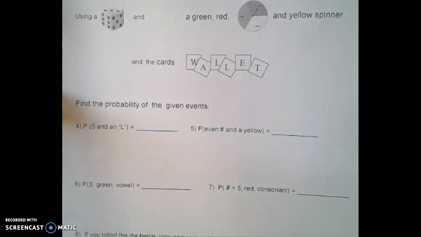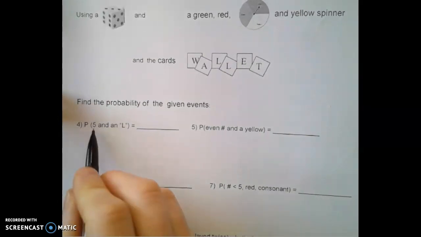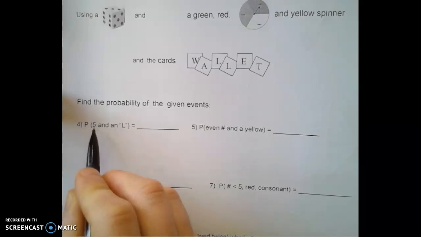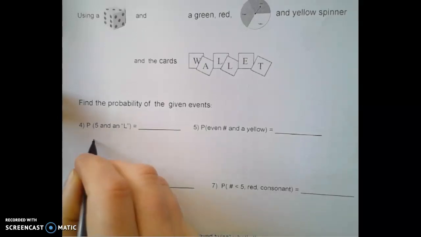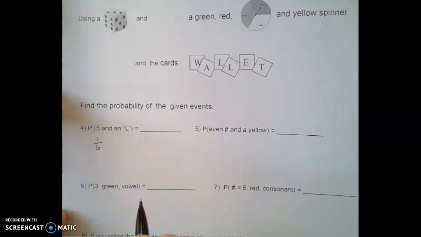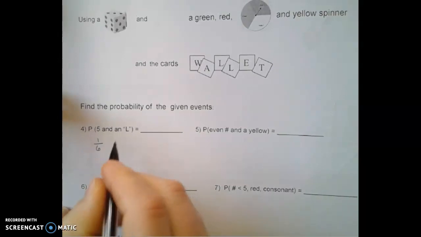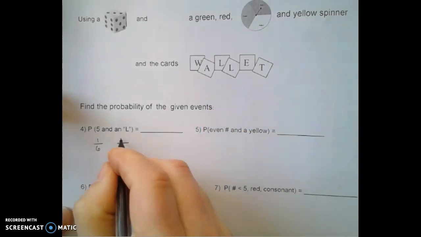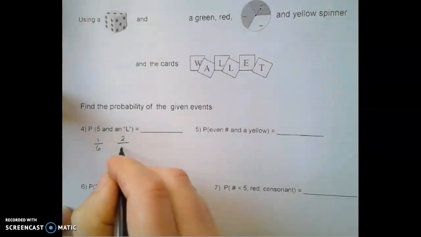So in the first example, number 4, we want the probability of getting 5 on the die and the letter L in wallet. Again, we're going to treat these as simple probabilities first, and then we can multiply them to get the compound probability. So let's start by getting 5 on the die. Well, we know a die has 6 sides, so my denominator is going to be 6. And there's only one 5, so the probability of getting 5 is 1 out of 6. And then for L in the word wallet, looking at wallet, I see 2 L's out of 6 letters.